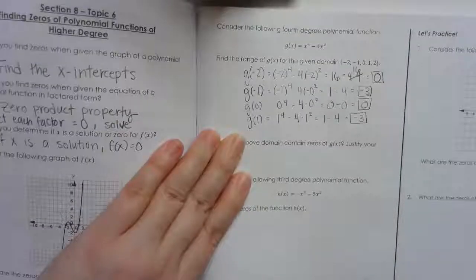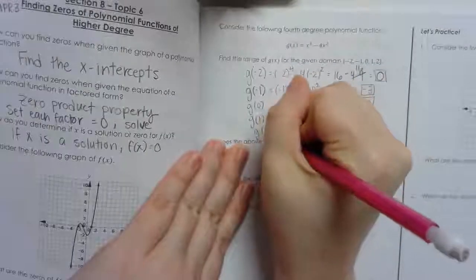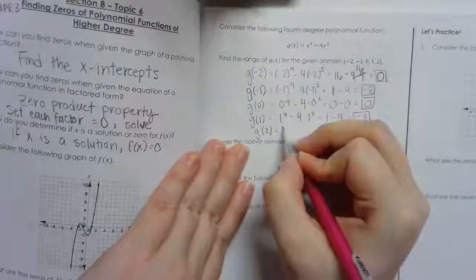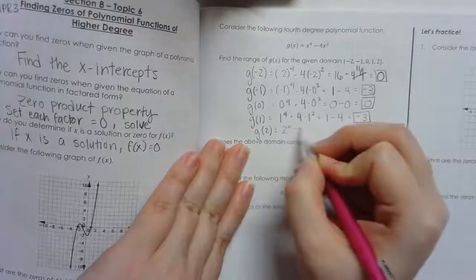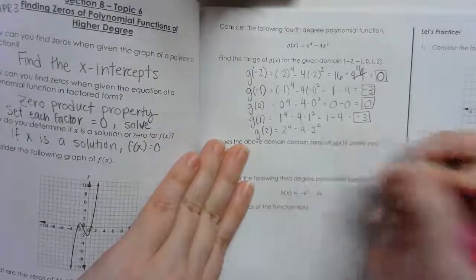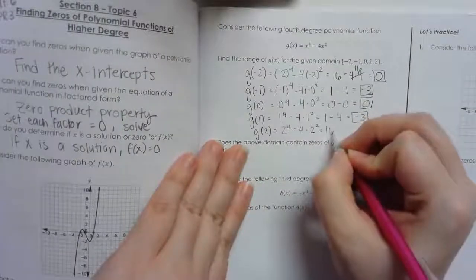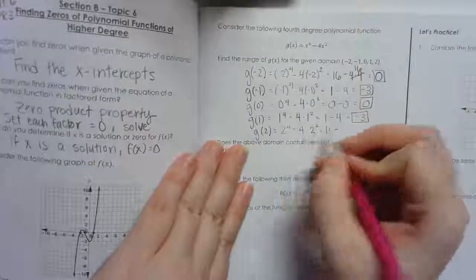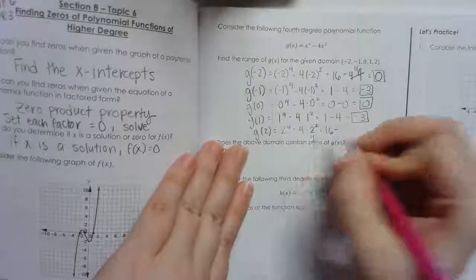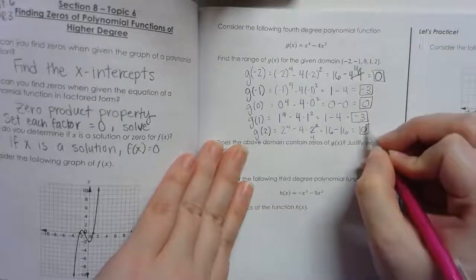And then g of 2, last but not least, is 2 to the 4th minus 4 times 2 to the 2nd. Again, 2 to the 4th is 16 minus 4 times 4, which is also 16. So that equals 0.